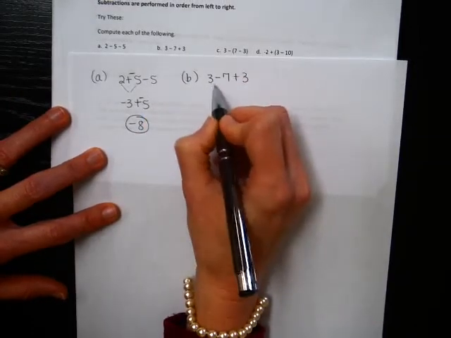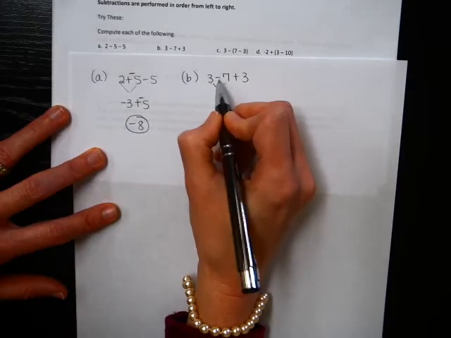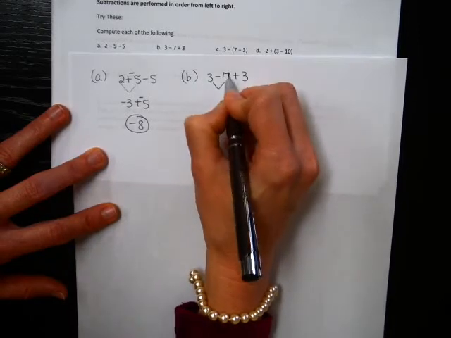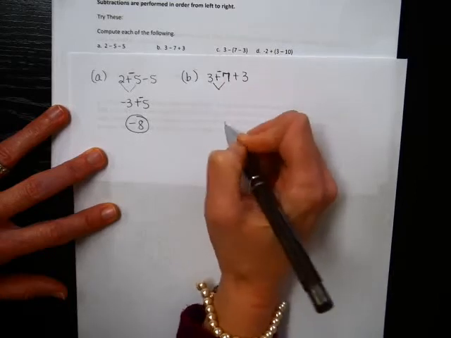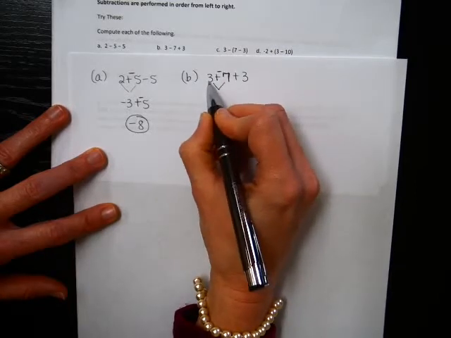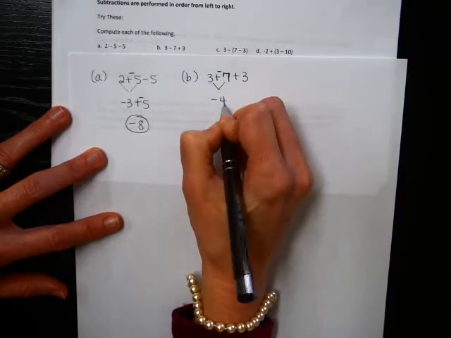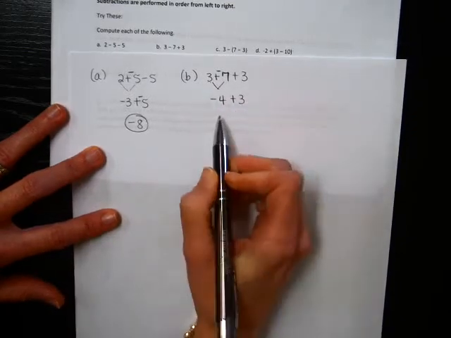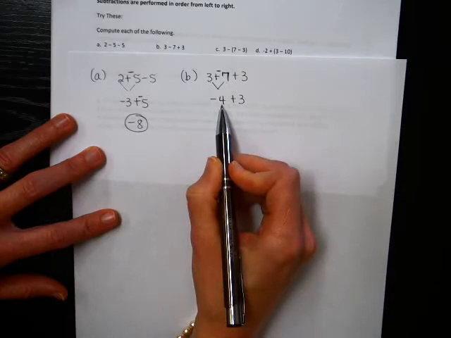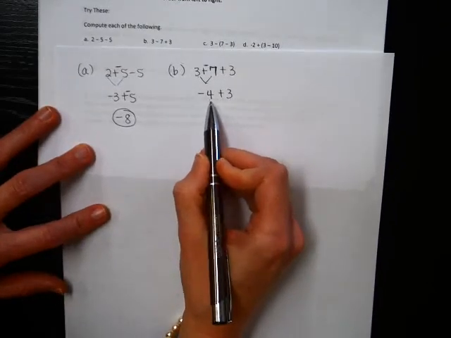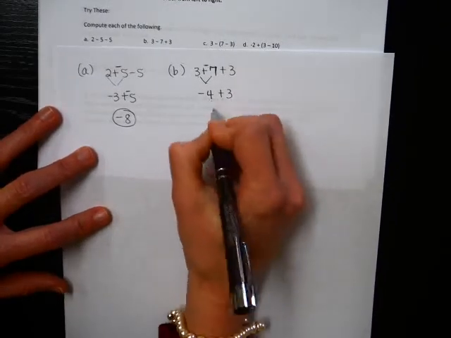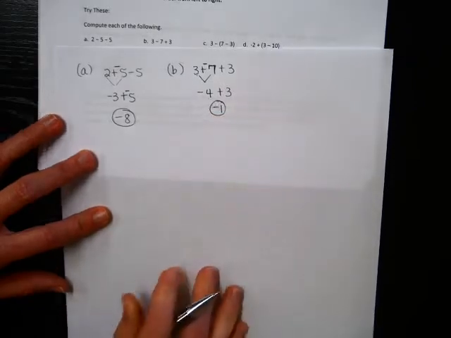So if we go in order from left to right, 3 minus 7, remember, is really 3 plus negative 7. And so signs are different. I will subtract and keep the sign of the higher number. So I get negative 4 plus 3. And now signs are different, so I'm going to subtract and keep the sign of the higher number here. So that would give me negative 1 as my final answer.